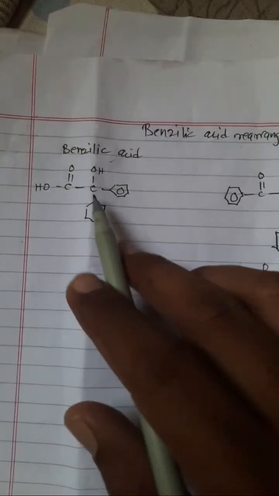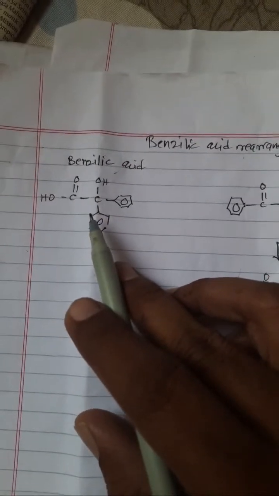The topic is the benzilic acid rearrangement. So what is this benzilic acid rearrangement? First, you see the structure of benzilic acid. So this is the structure of benzilic acid.